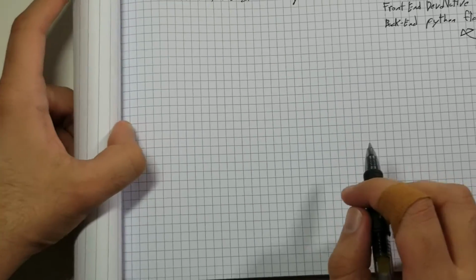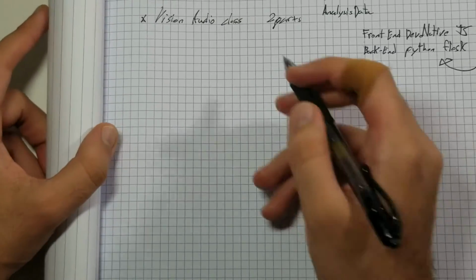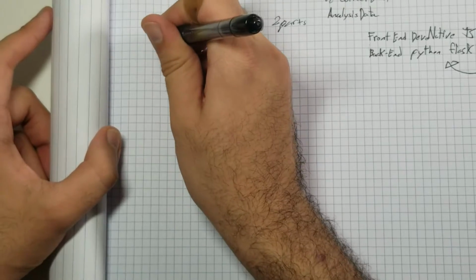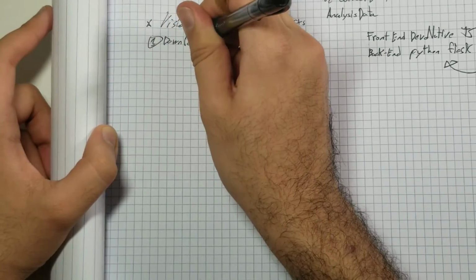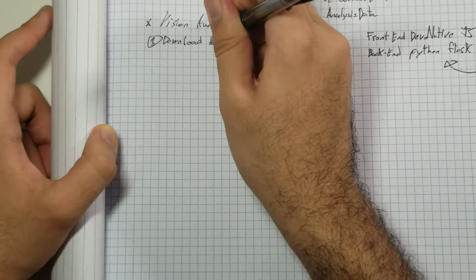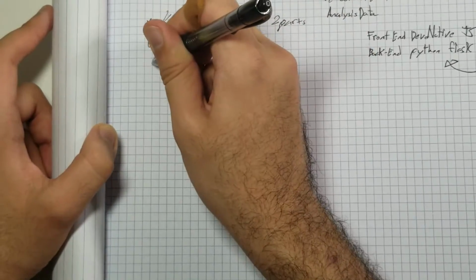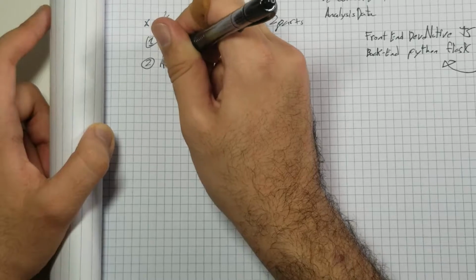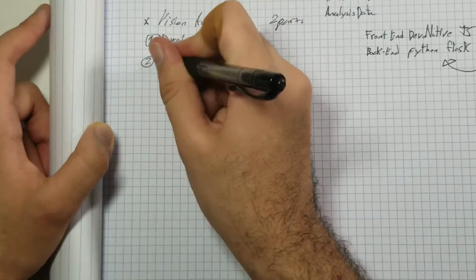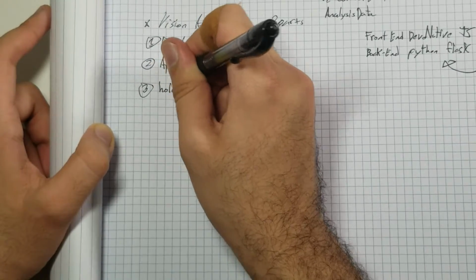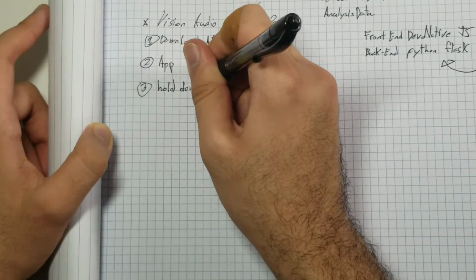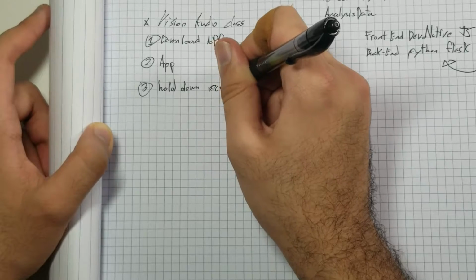And to begin this process, we really want to think about, okay, person downloads app. We want to define our user experience. They download the app. They open the app. And now the third thing they have to do is hold down a recording button.